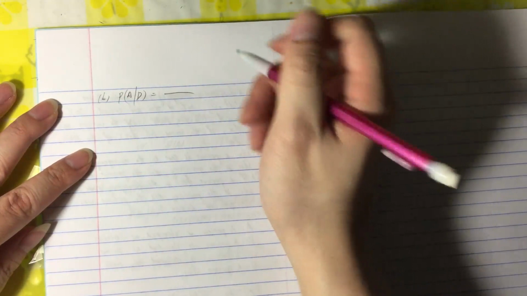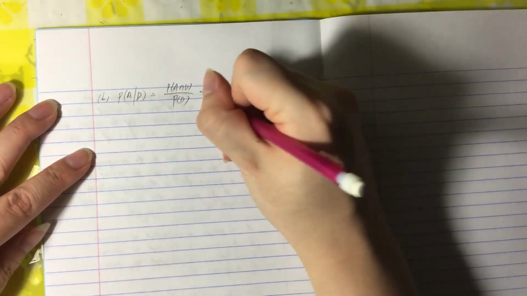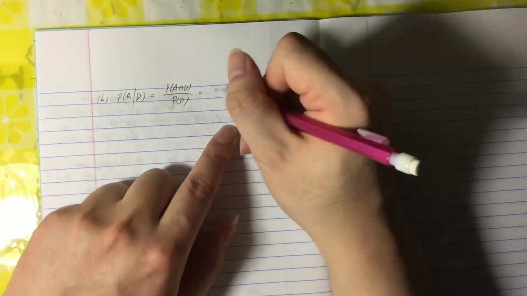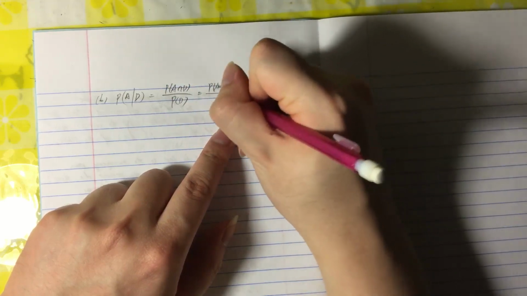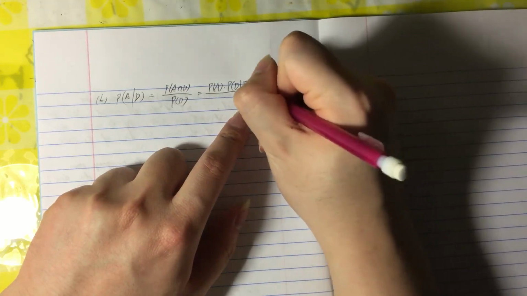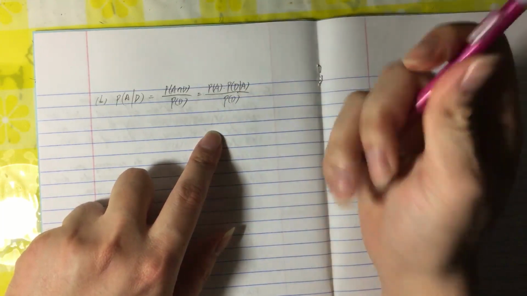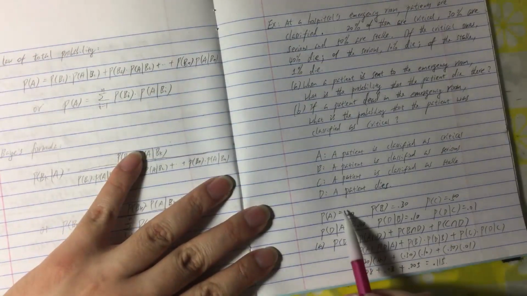Then this is conditional probability. Use the formula for conditional probability. We have probability of A intersection D over probability of D. The denominator is the condition. The numerator, probability of A intersection D, we can use the multiplication rule to rewrite as probability of A times probability of D given A. The denominator stays the same. Then we can plug in numbers. In the numerator, probability of A is 20%.